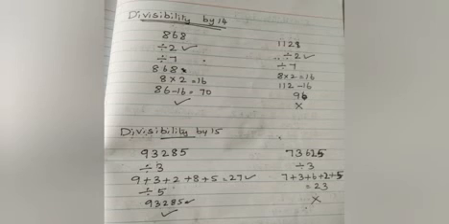Divisibility by 15. To know whether a number is divisible by 15 or not, make sure that it is divisible by 3 and also divisible by 5. If so, the number is divisible by 15. So in this example 93285, to check whether it is divisible by 3, just add all the digits and you will get 27. 27 is divisible by 3, and it is divisible by 5 as the last number is 5. So we can say that this number is divisible by 15.